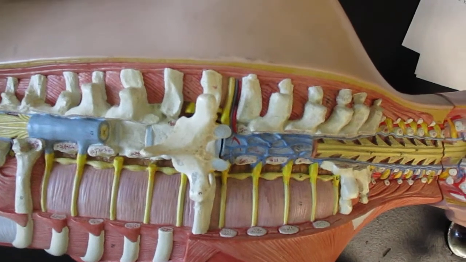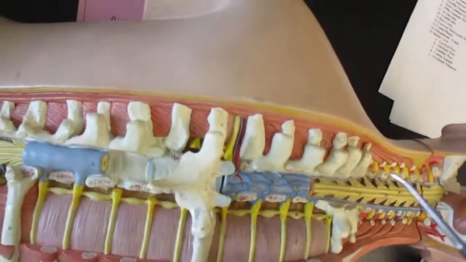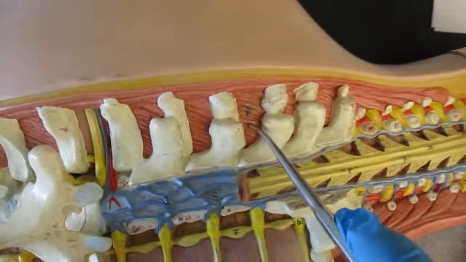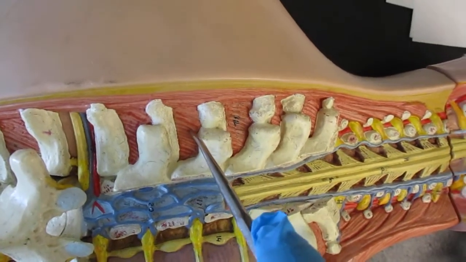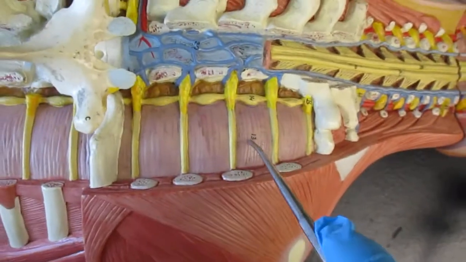And I want to show you the external intercostal muscles. So this right here is showing you the external intercostals here. And then we see the costal pleura right here.